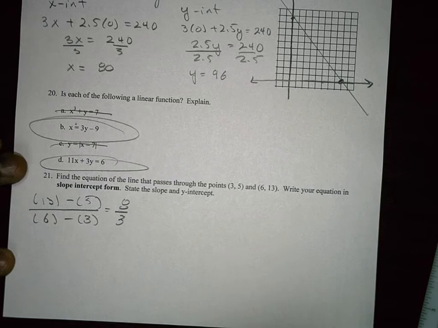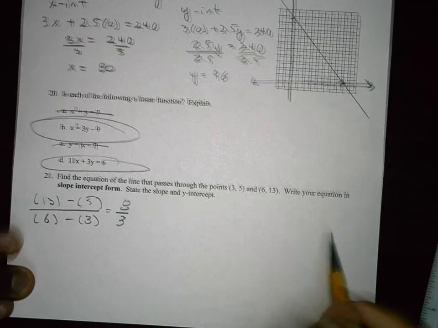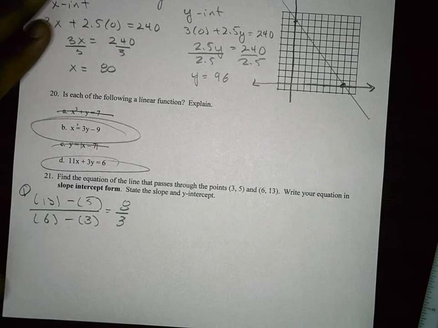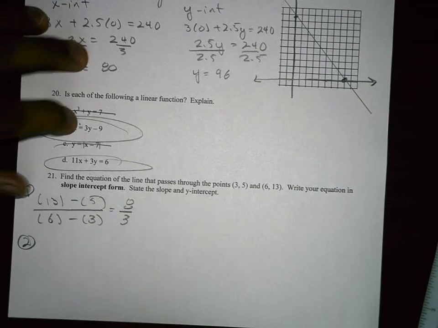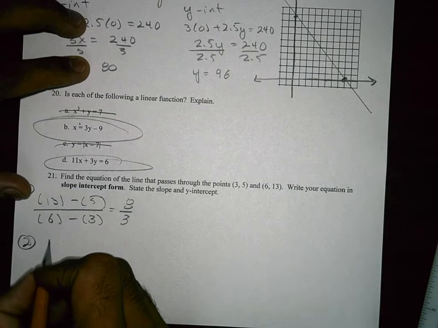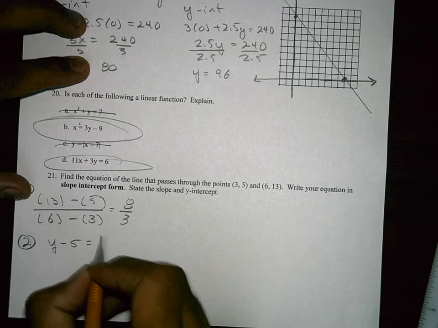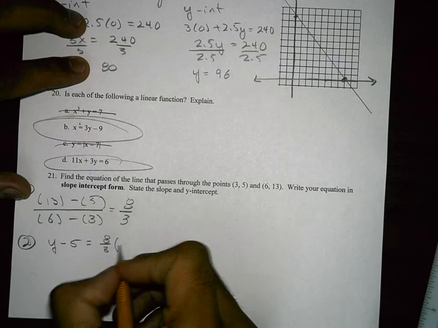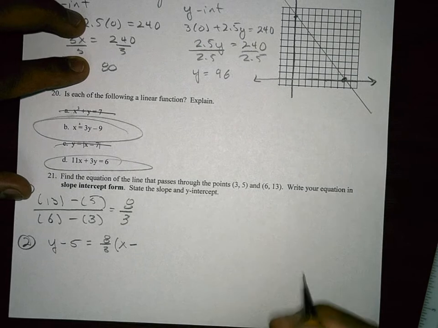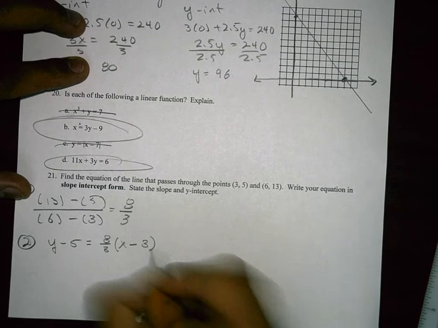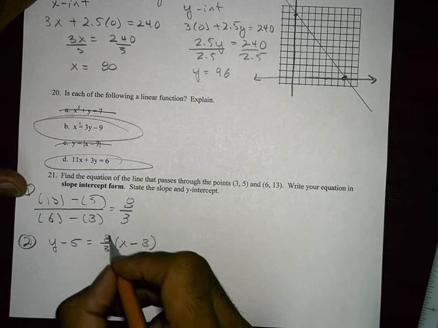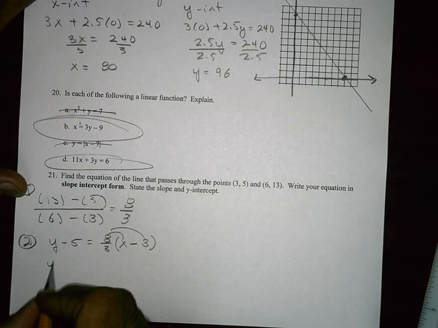Okay, now I plug it in. Use whichever one you want. Probably the one with smaller numbers, so I'm going to pick that one. So that's part 1, finding slope. I'm going to do part 2, which is plug in a point slope form. So I'm going to say y minus 5 equals 8 over 3 times x minus the x value, which is 3. Then I got to solve for slope-intercept form, so that means I got to distribute that.